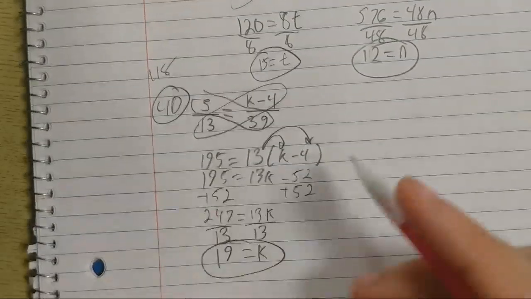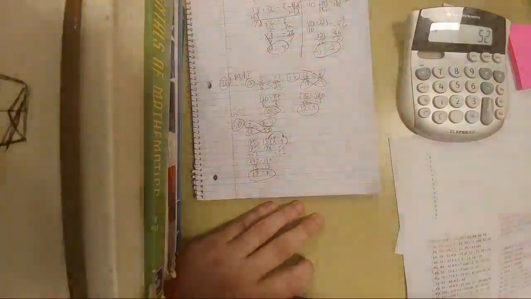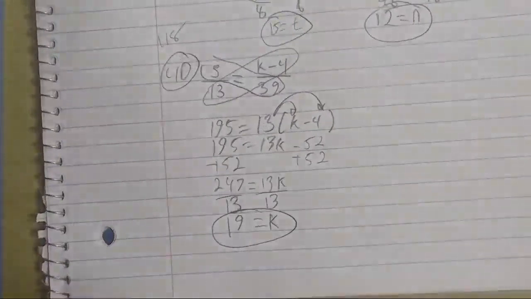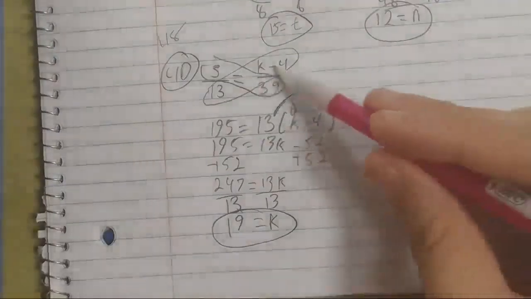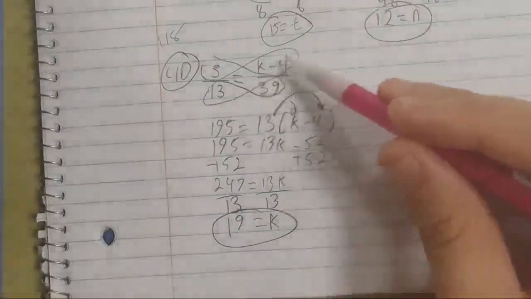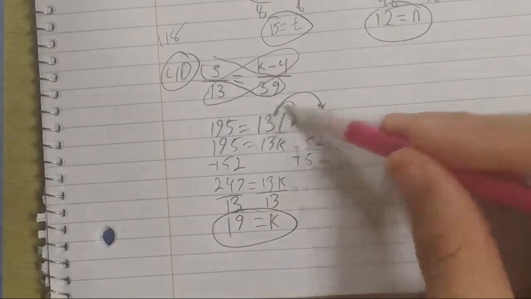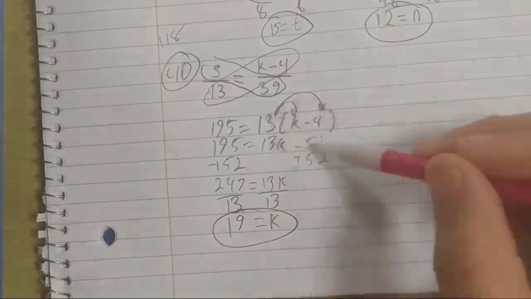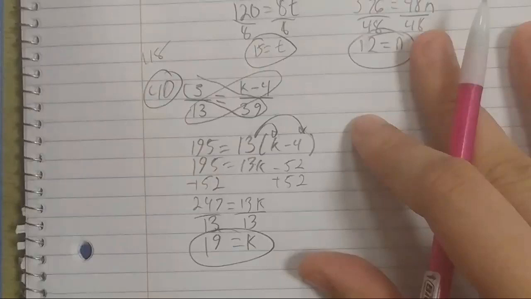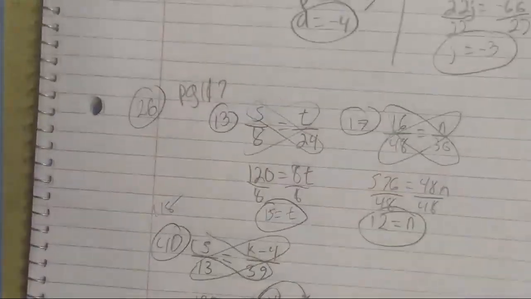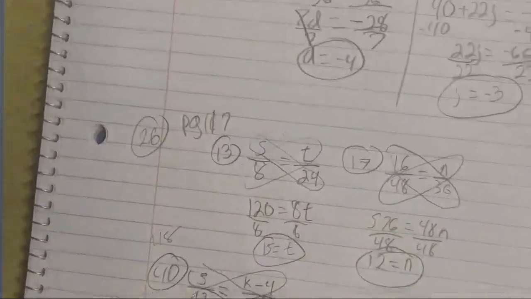So remember, if you have a whole section like here where it's k minus 4, you have to make sure to multiply it to everything. So 13 goes here, and 13 goes here. So 13k minus 52. You can't just multiply k or something like that.